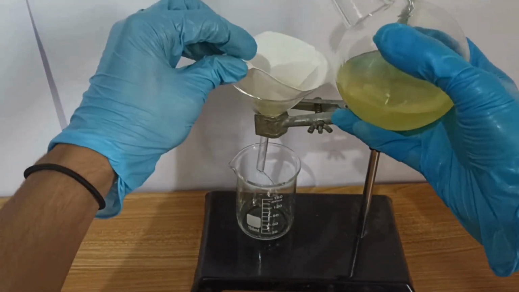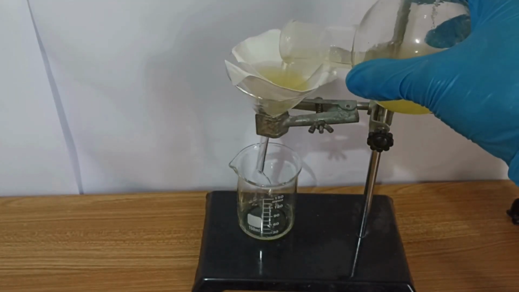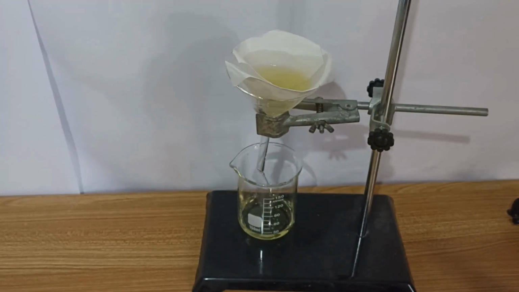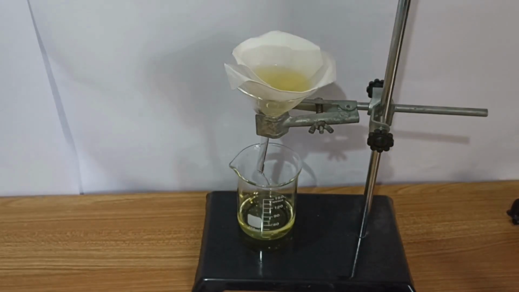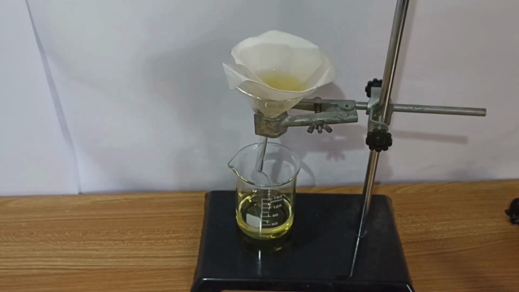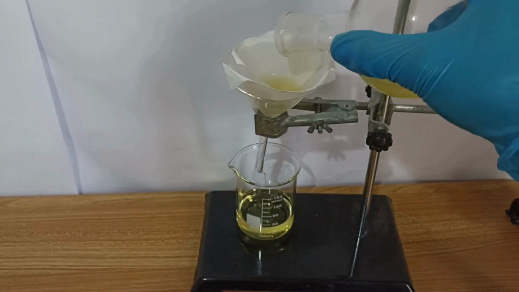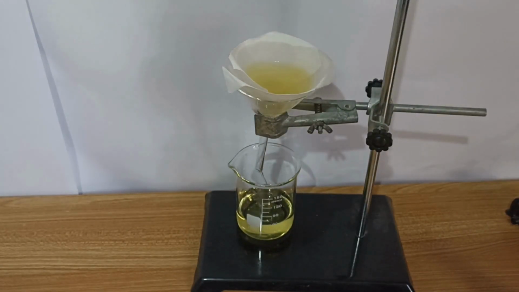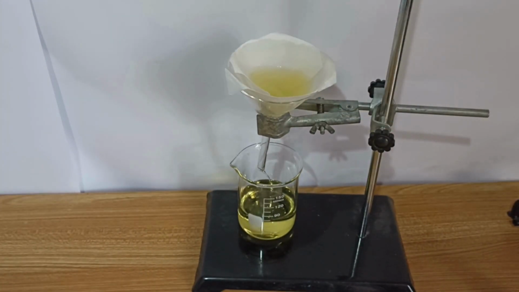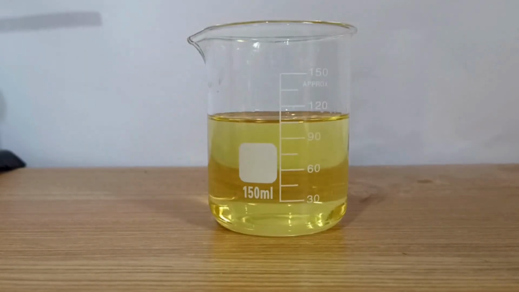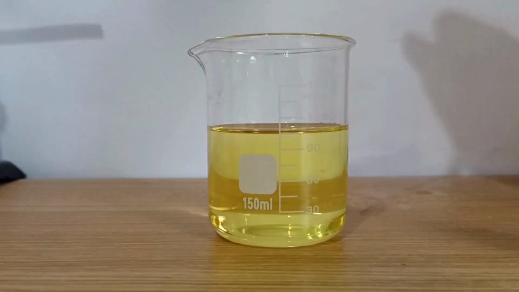Gravity filtration was used to remove this byproduct, and the flask was rinsed with 10 more milliliters of distilled water. In this filtrate, we have phenytoin sodium.